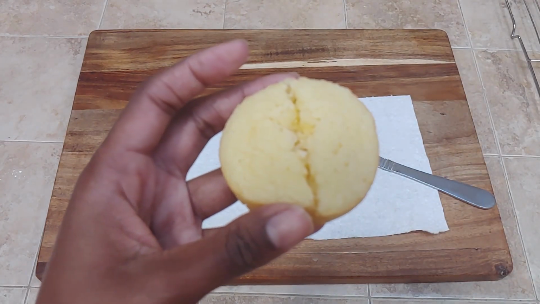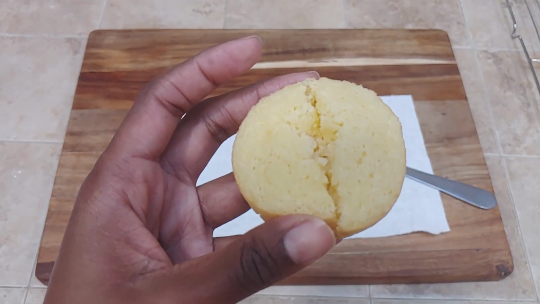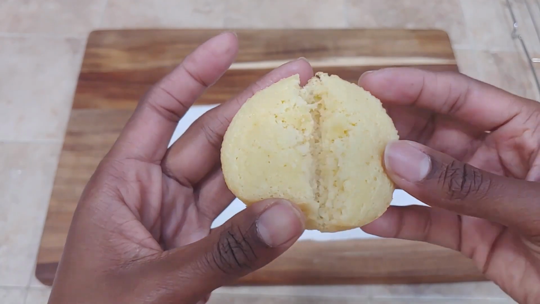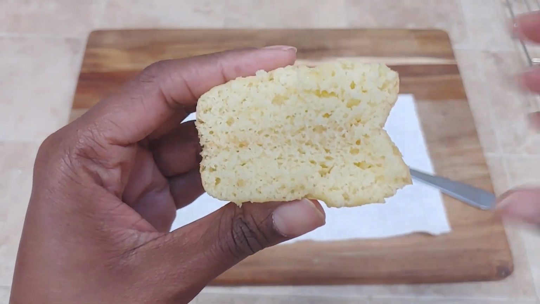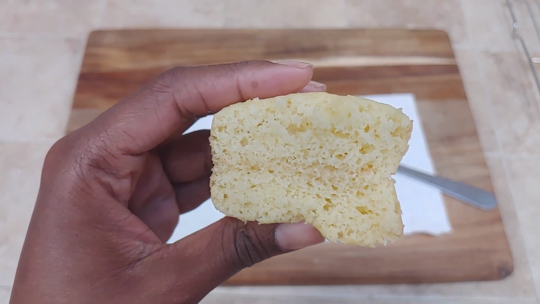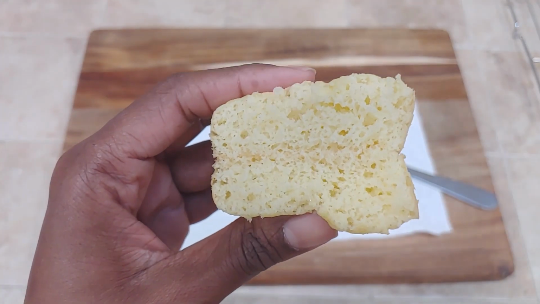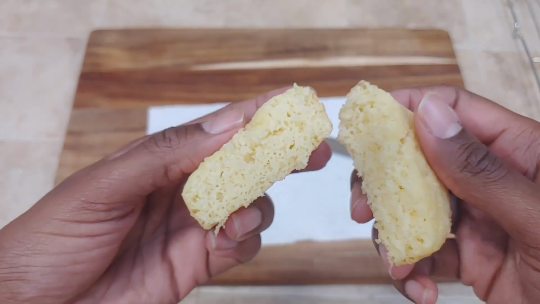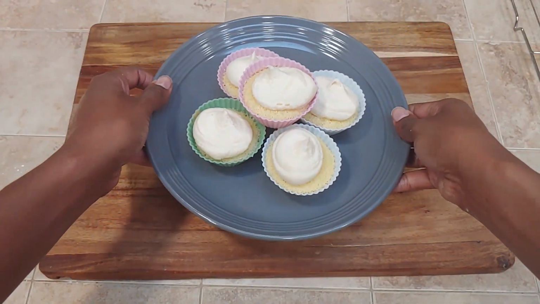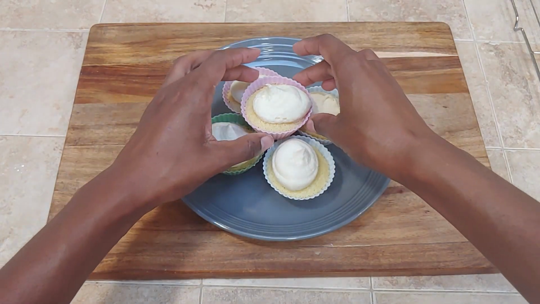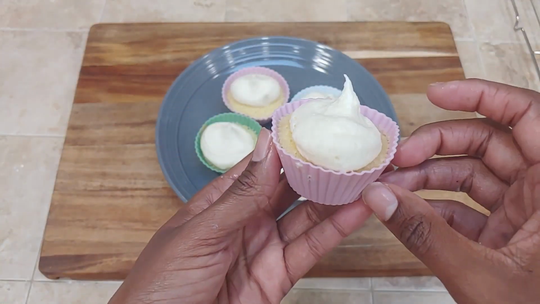Now, as you can see, it's a very soft and light cake. And when we open it up to look at the crumb, you can see it's a nice, light, and airy cake. It's not dense at all. It's nice and spongy, and that's exactly what we wanted. And that's from the egg whites and the egg yolks that we whipped up and got that nice consistency. And here it is, the final result. Some nice, fluffy, delicious cupcakes.